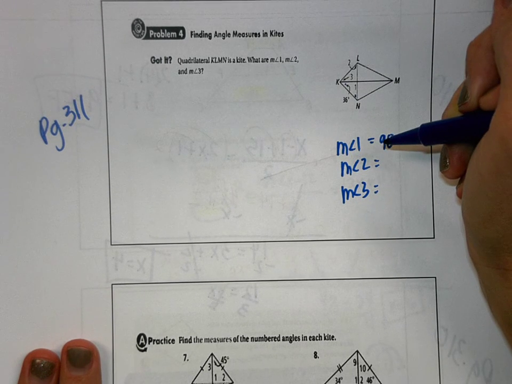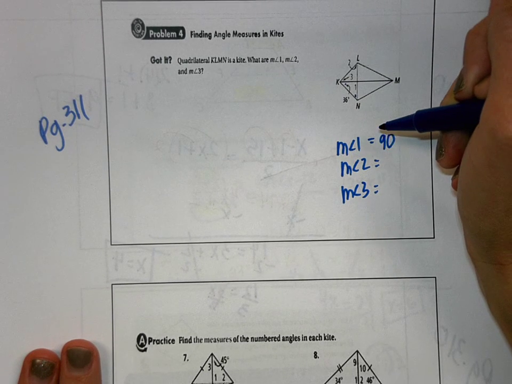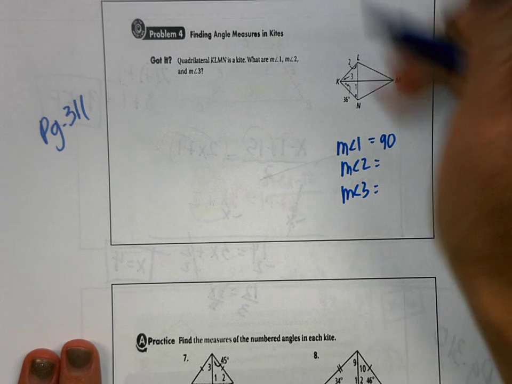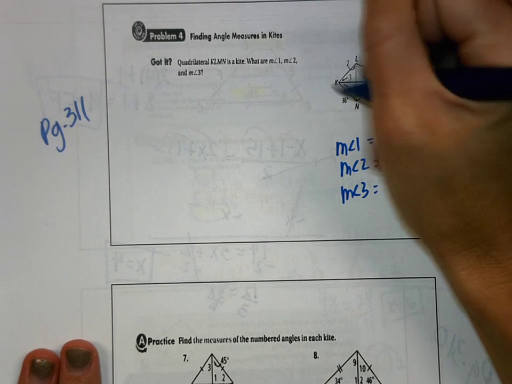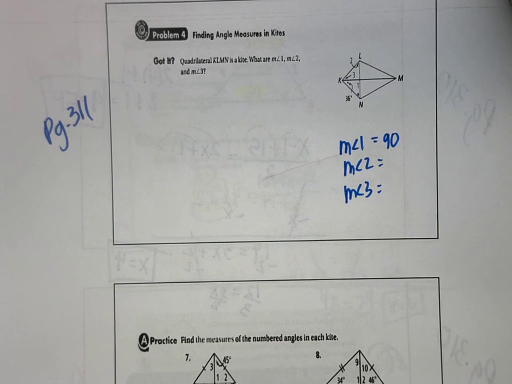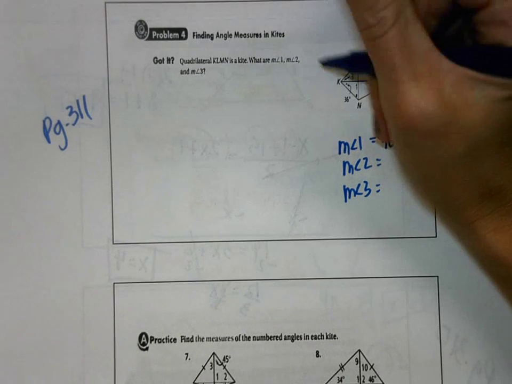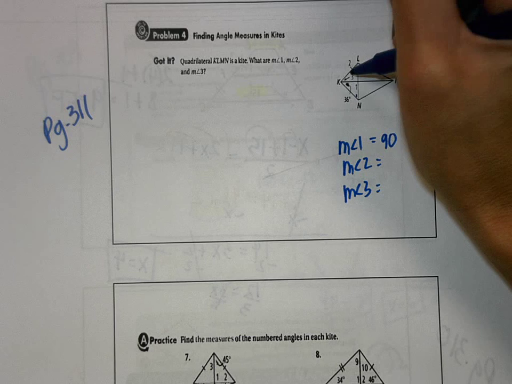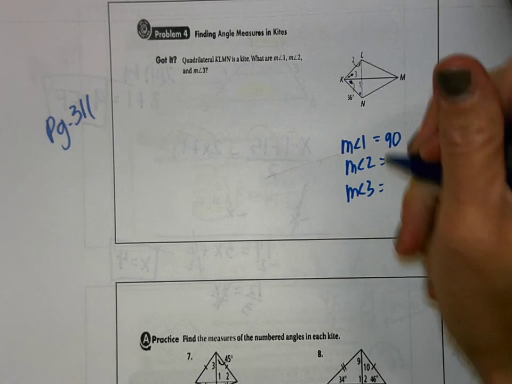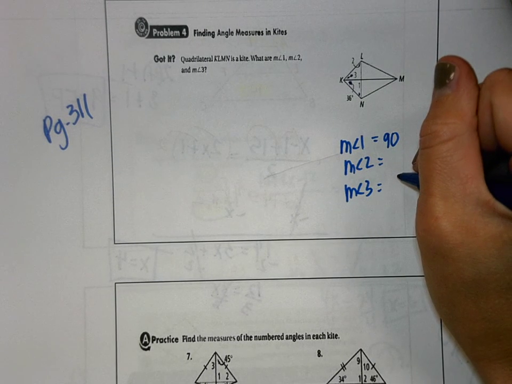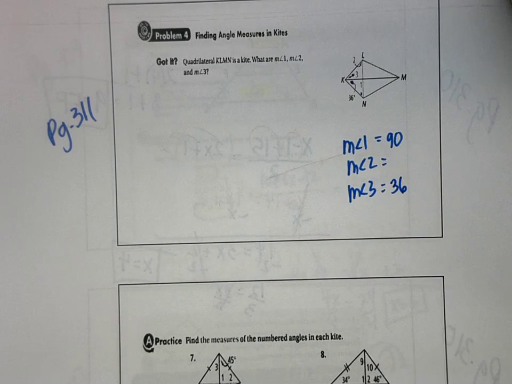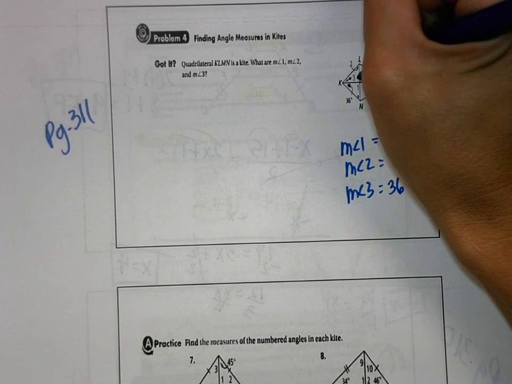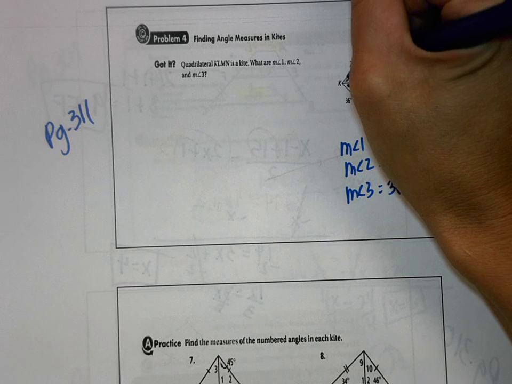Okay, and so we're going to go ahead and do that. Or also, because this is an angle bisector, whatever this angle is right here, 3 is also. So that means measure angle 3 is additionally also 36 degrees. And so then it puts us here. So this is 90. We have measure angle 3 is 36.